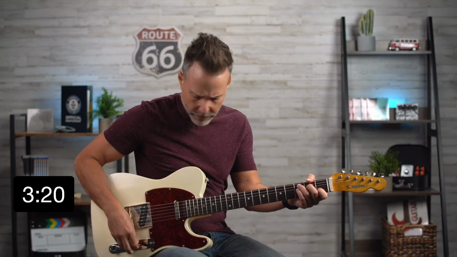Let's keep going. All right, so now you could do this for any chord. Oh, by the way, you can also do this for minor chords. You can do this for seventh chords. You can do this for minor seventh chords. You can do it for dominant chords. You can do it for major seven chords.